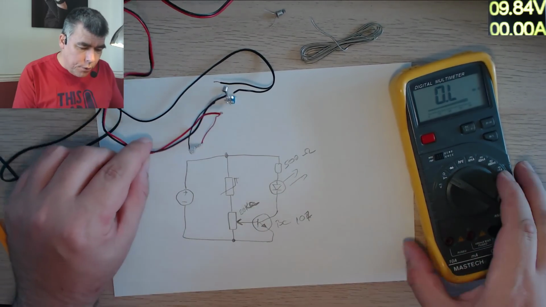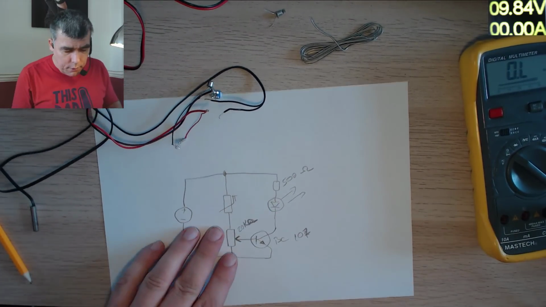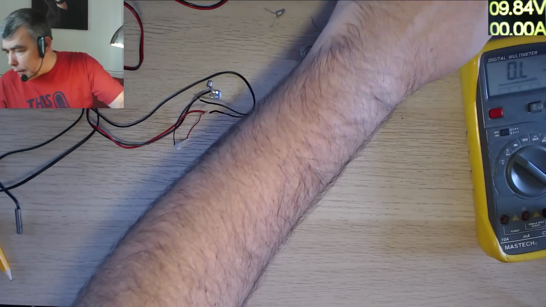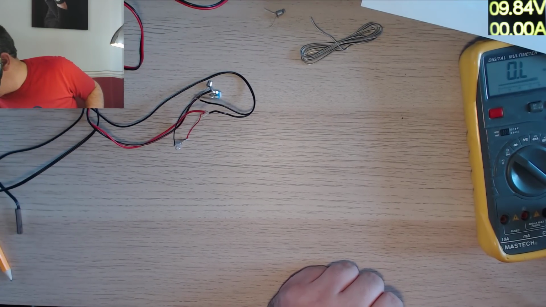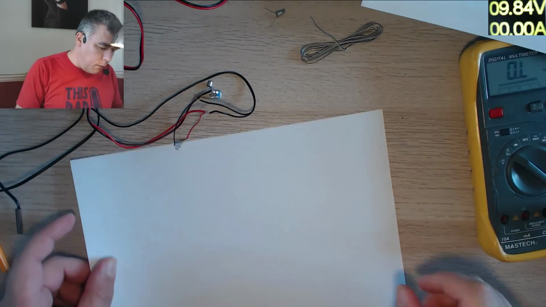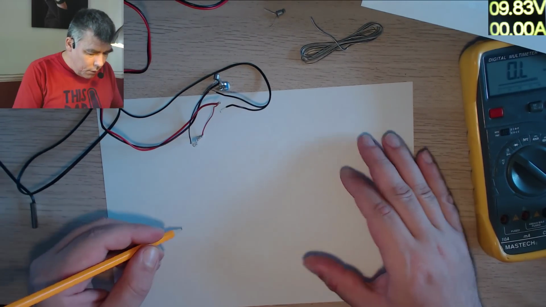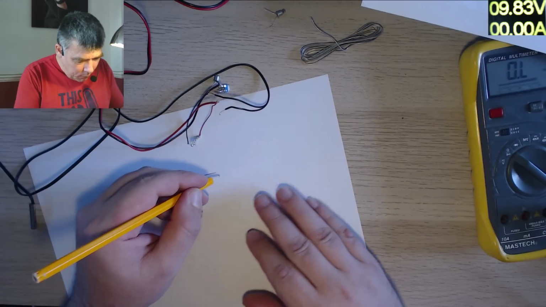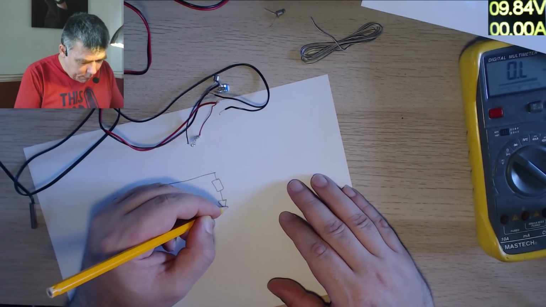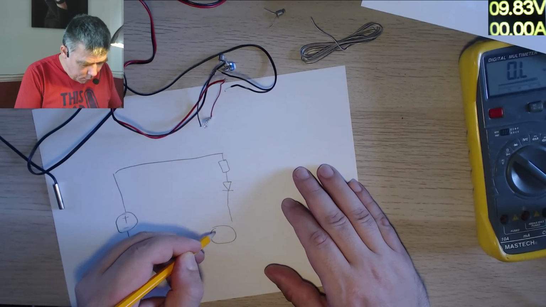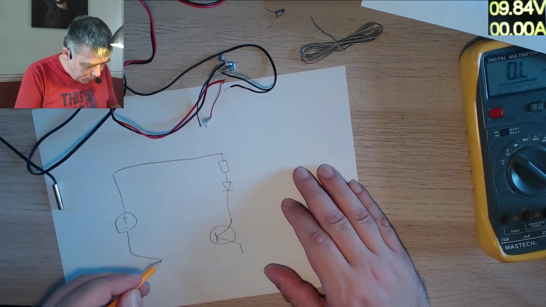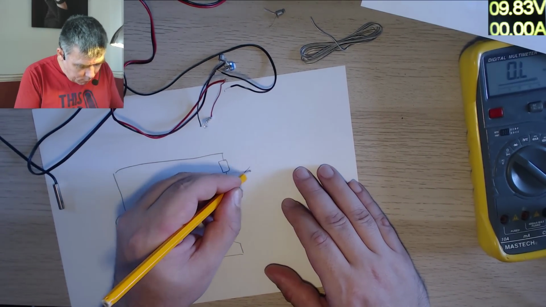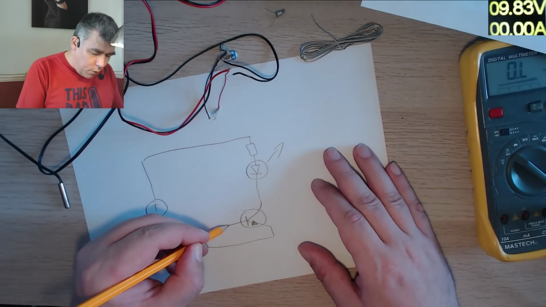Okay. Let's try and do something like that, yeah? This is our schematic. Let's try and change the schematic on something like that. Yeah, so power supply plus minus, okay, resistor, the LED, the transistor, so NPN transistor, let's try something like that, yeah.